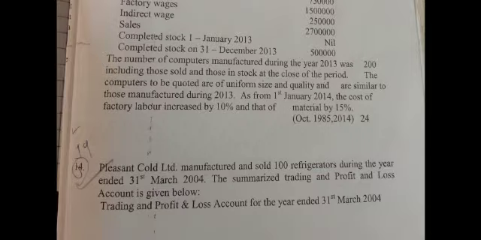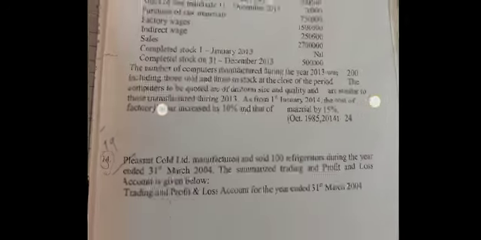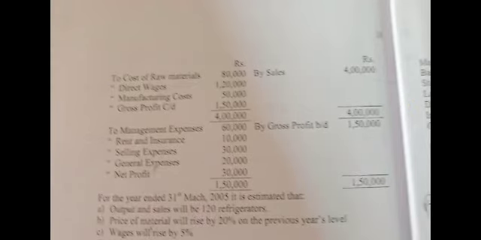The problem is like this: the Pleasant Cold Limited, a manufacturer, sold 100 refrigerators during the year ended 31st March 2004. The summarized trading and profit and loss account is given below. It is the trading and profit and loss account for the year ended 31st March 2004. The table is like this: particulars, amount, and particulars, amount. Heading is trading and profit and loss account.